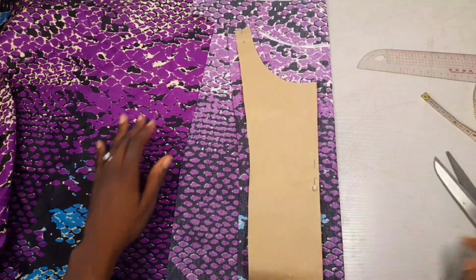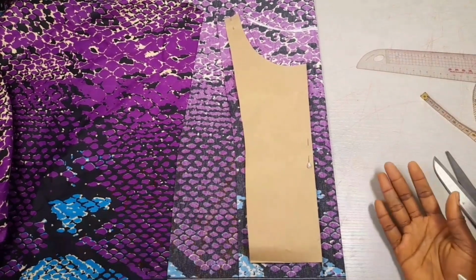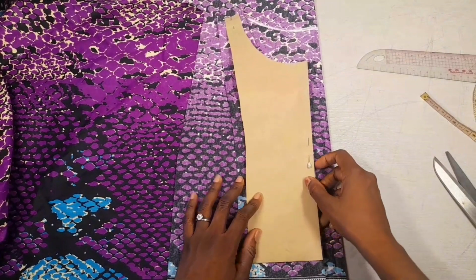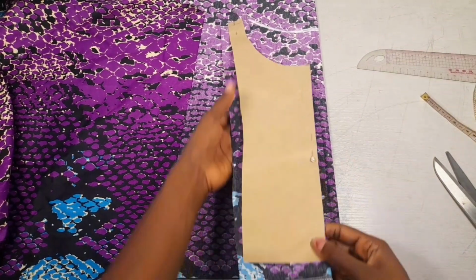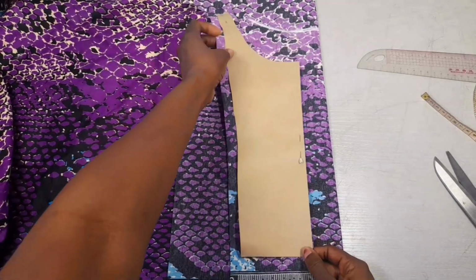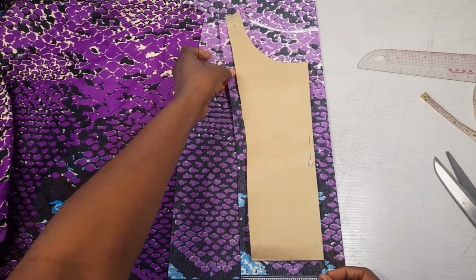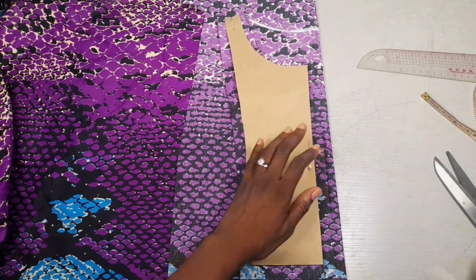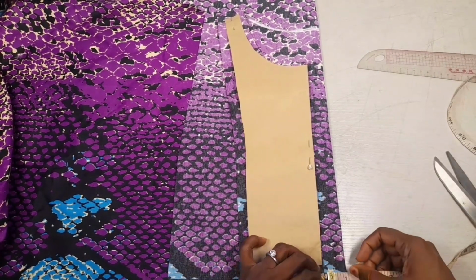So I want to show you how to use your front pattern to cut your back pattern. So first thing I'll be doing, this is my front pattern, my center front. I want to use it to cut my center back. My center back will have the zip allowance. That is where I'll be fixing my zip. So I'll be using 1 inch for my zip allowance.